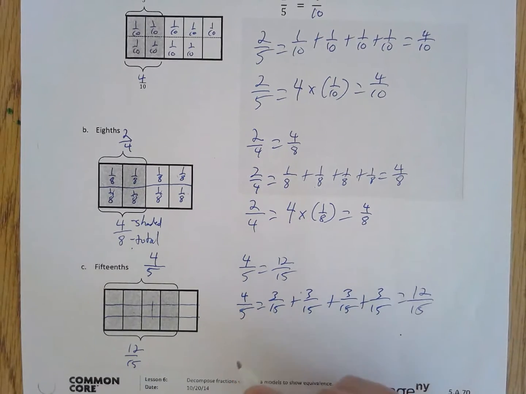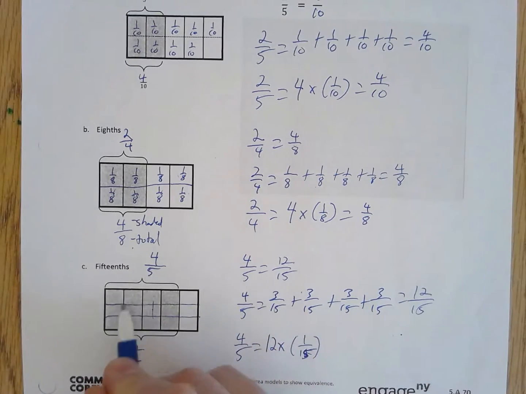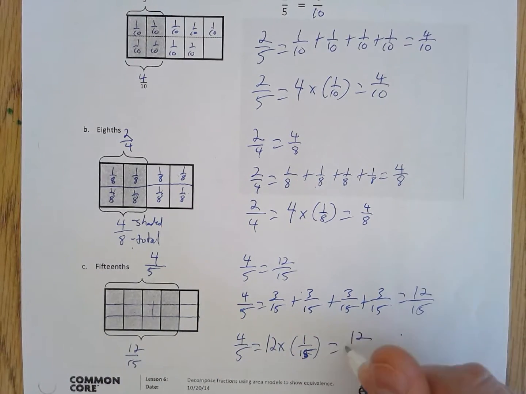So now our multiplication sentence, we have 4/5 equals. Now we want to split it up into our individual 1/15, and we're multiplying that by 12 because we have 12 of them, and that equals 12/15.